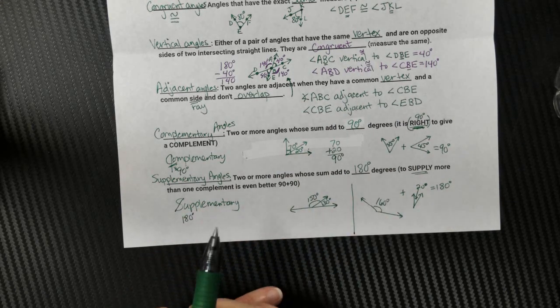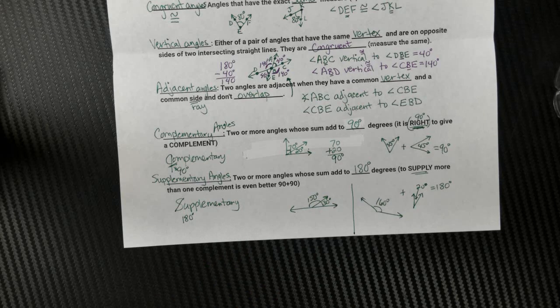So this, in a nutshell, is a lot of the vocabulary that you need to know that helps you to be successful. And we'll be continuing to use this later on.